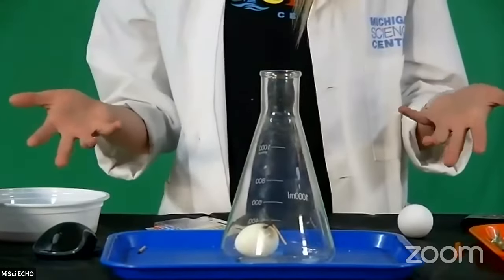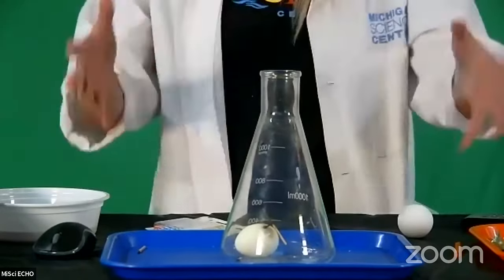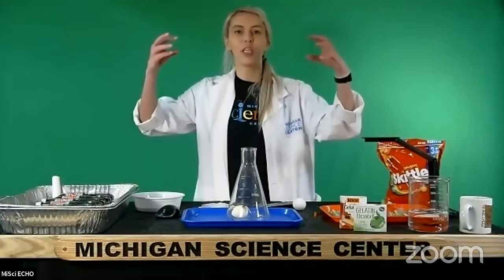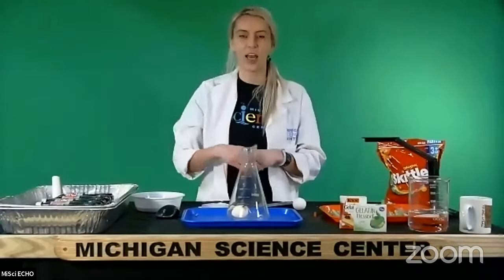Outside the jar, we didn't change anything, right? There's lots of air outside the jar that was ready to act as that area of high pressure or high concentration. That high pressure zone wanted to push in, and it actually took the egg with it.